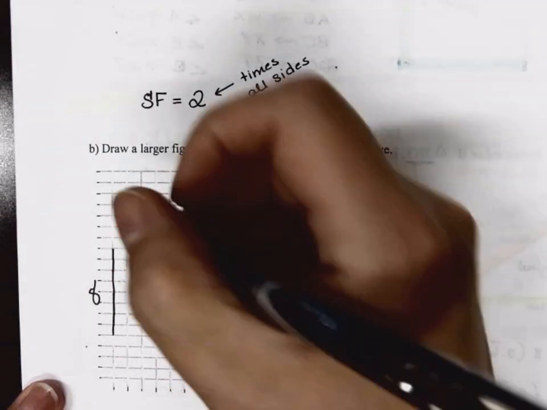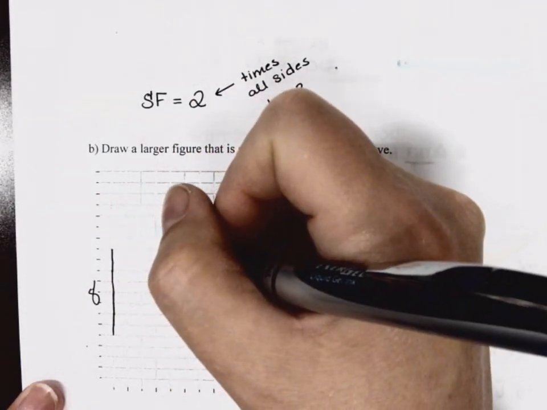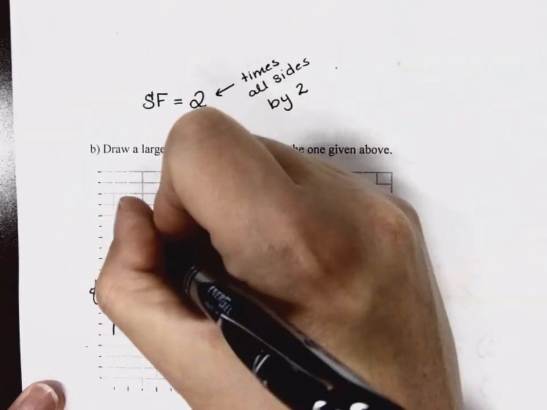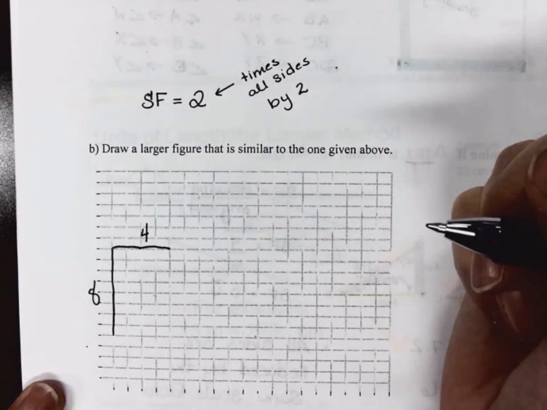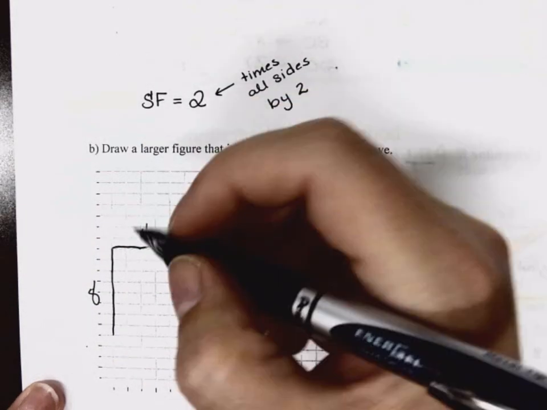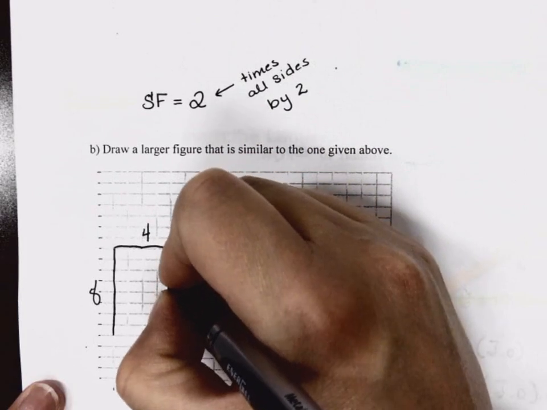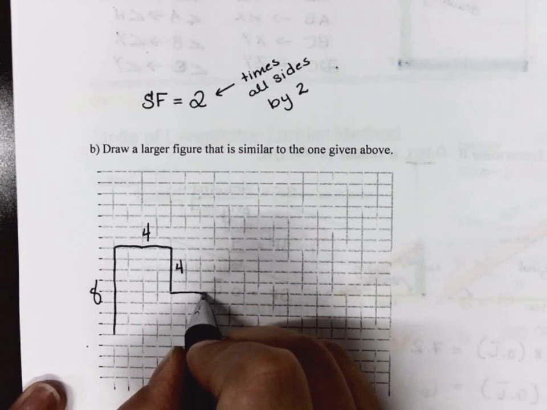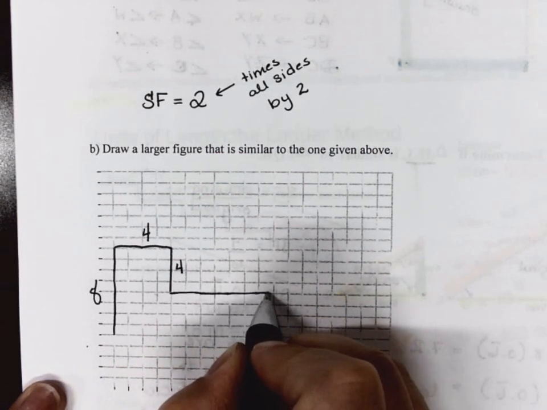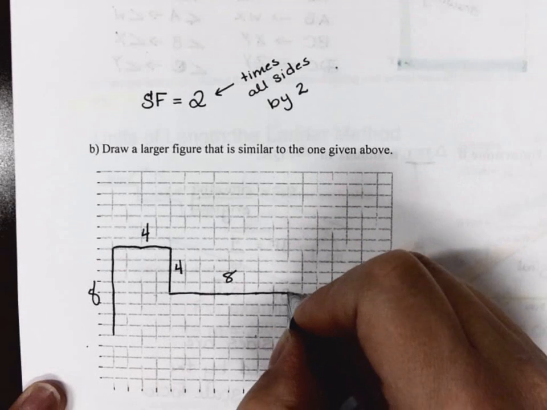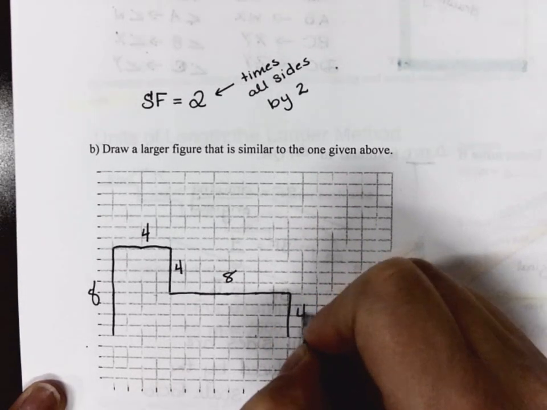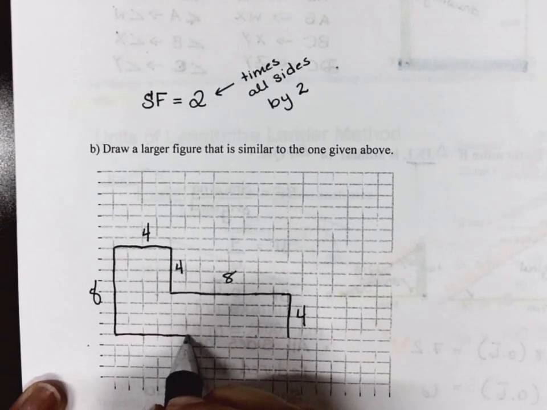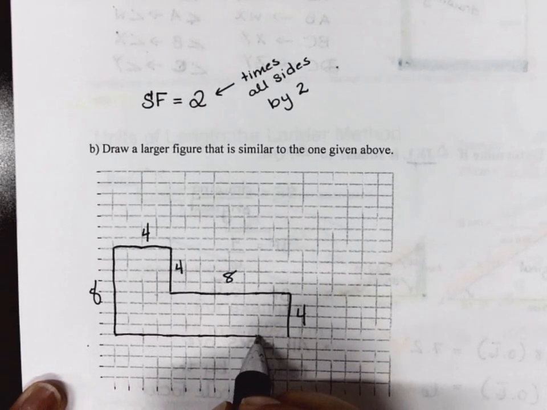And if the top part was 2 when we times it by 2, where are we at now? 4. 1, 2, 3, 4. All right. And if that drop side was 2, it's now 4. So 1, 2, 3, 4. And if it was 4, you told me it was 8. So 2, 4, 6, 8. And then I go down 4. And then if it was 6, it should be 12. So 2, 4, 6, 8, 10, 12.